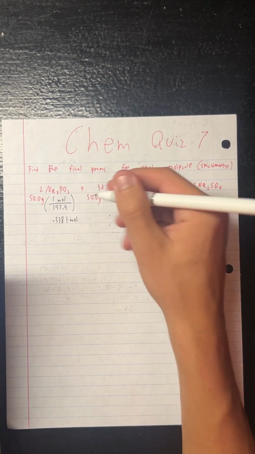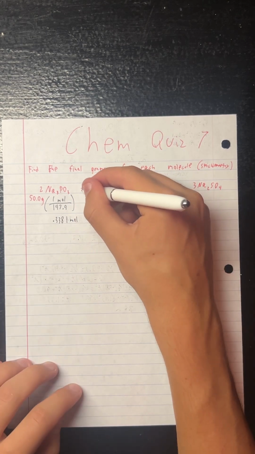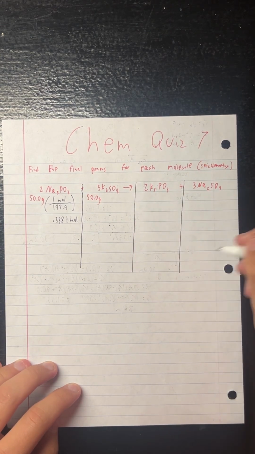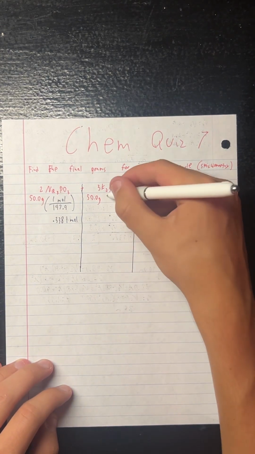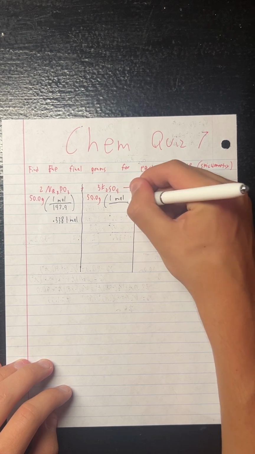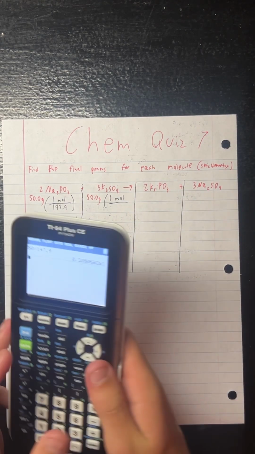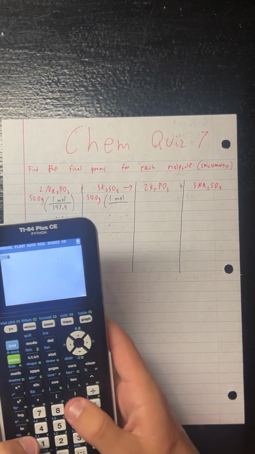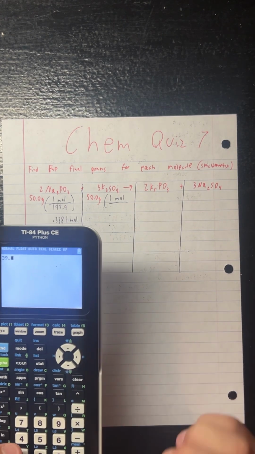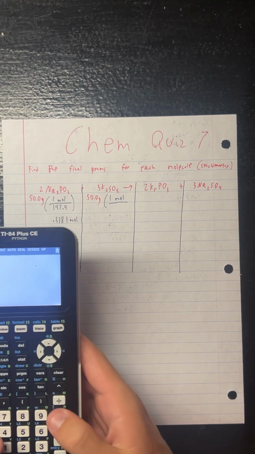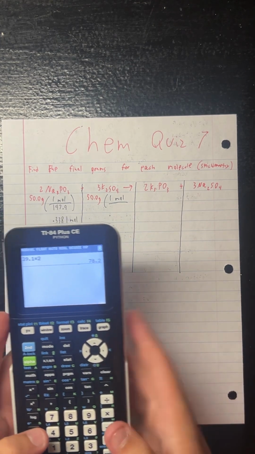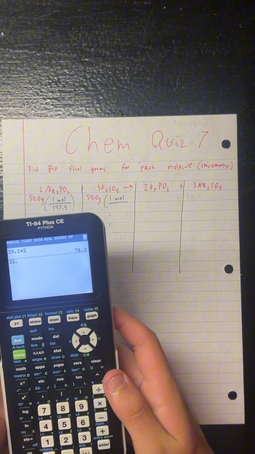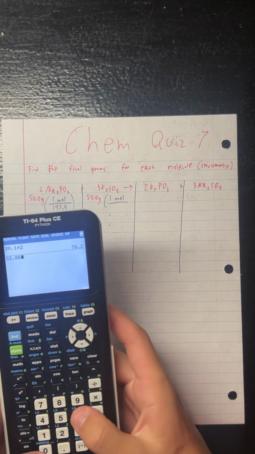0.3381 moles. And we can separate these into columns because that's more helpful. Now the next one is 1 mole over, and again, same thing. So it's 2 Ks, so K is 39.1 times 2. S is 32.06.